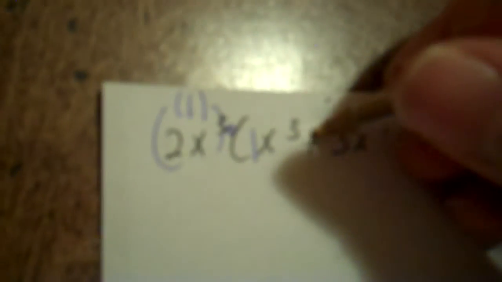Okay, 2x to the third times a 1x to the third plus 3x to the second minus 2x plus 5. Again, that's one term because there's no plus or minuses. There's 1, 2, 3, 4. So it's one term by 4 terms.